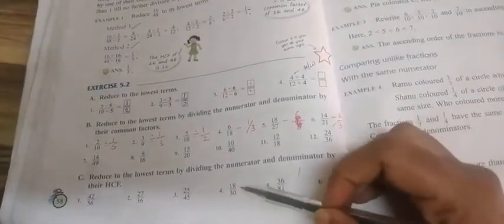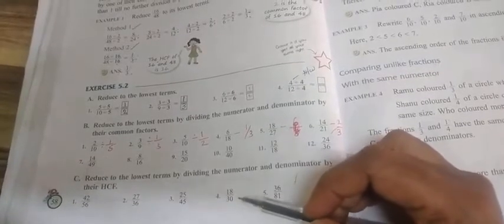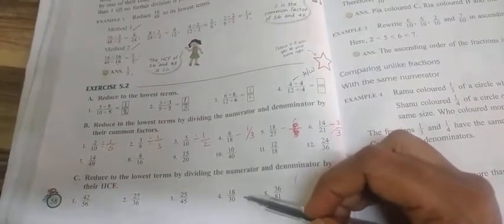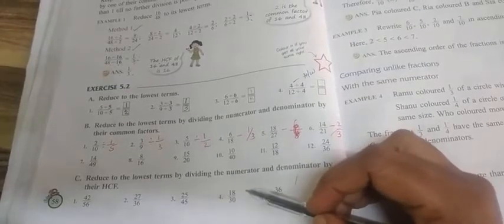And here also 18 by 30, common table for 18 by 30, we can use second table, right? 9 2s are 18, 15 2s are 30. So 9, I'll write and show you, 9 by 15. Third table we can cancel. 3 3s are 9, 5 3s are how much? 15. So 3 by 5 is the answer. So what's the question? Reduce to the lowest terms by dividing the numerator and the denominator by their HCF.